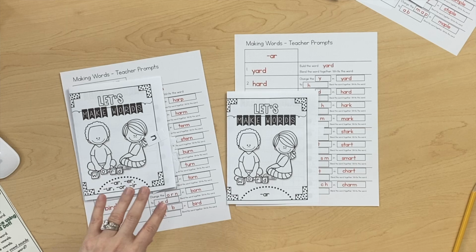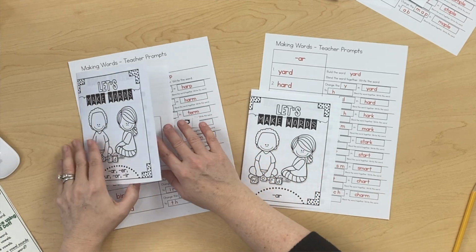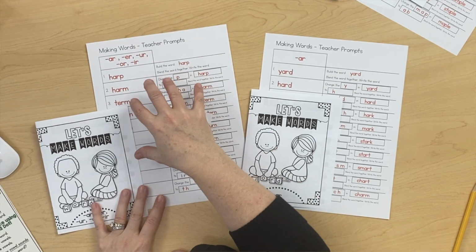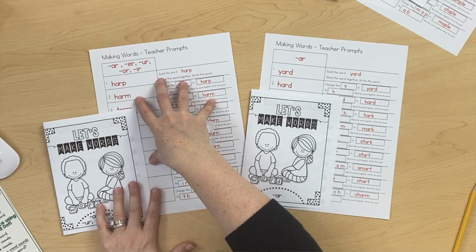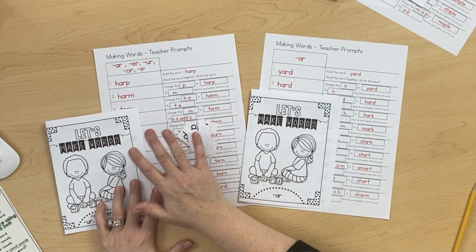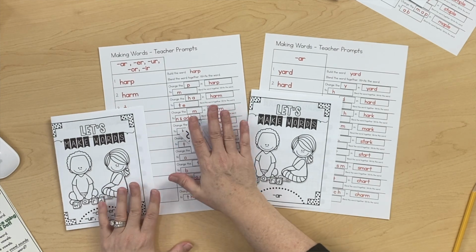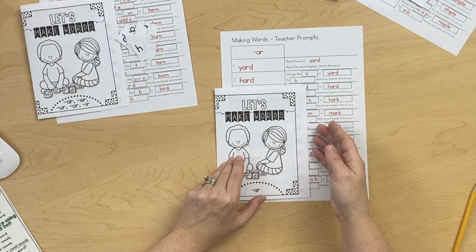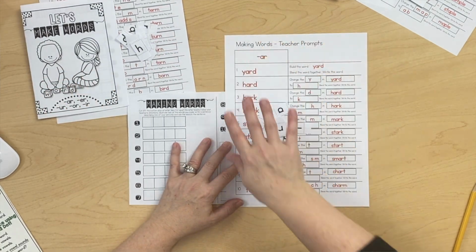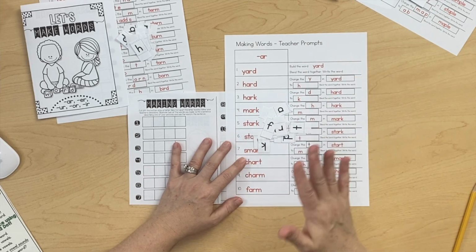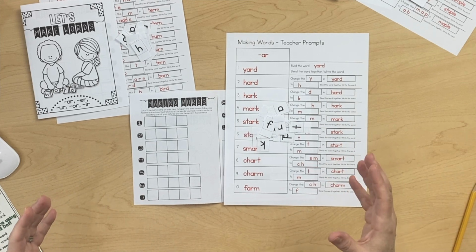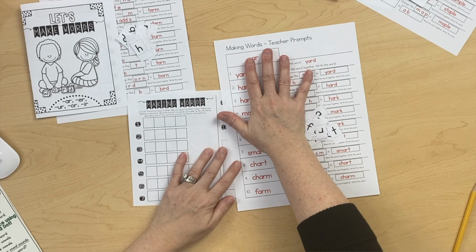So if you look here, I have these for every single solitary unit. So this particular one is a combination of all the bossy R's. I wouldn't do this one until they're ready for all of the bossy R's, or they've learned all of these bossy R sounds. This would be kind of like a culmination to understanding bossy R. First, I would start with each bossy R sound. So I'd start with AR, I'd go to ER, I'd go to IR, I'd go to UR. That's how you scaffold that instruction, right? That's how you do it. So this would be the AR making words.